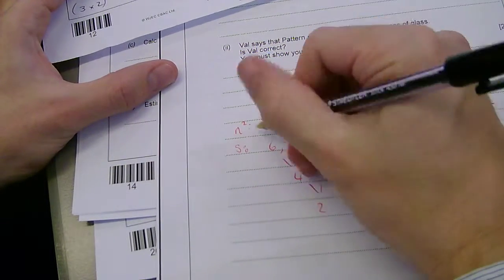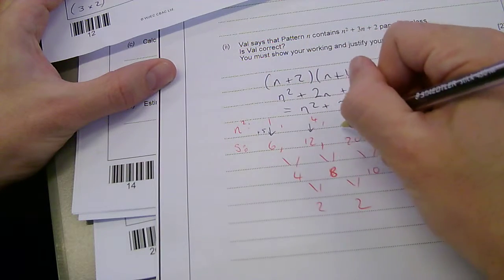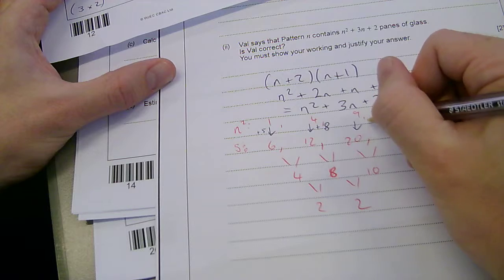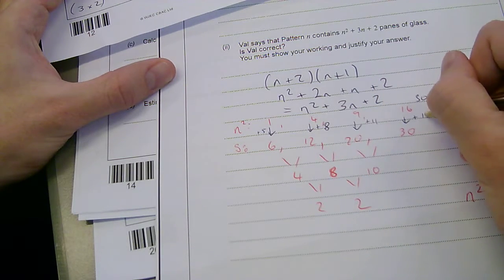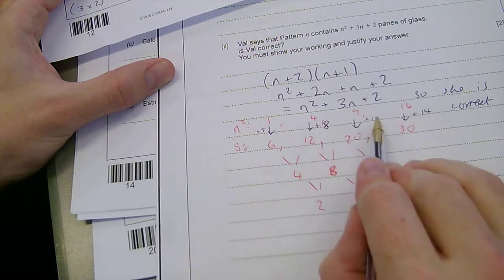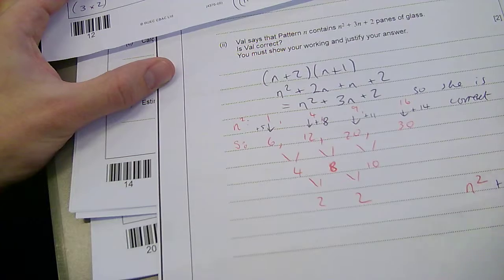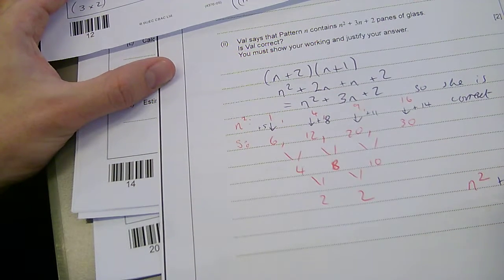What do I do to 1 to get it to 6? Add 5. What do I do to 4 to get it to 12? Add 8. What do I do to 9 to get it to 20? And 16 to 30? 14? 5, 8, 11, 14. What's it going up in? 3. So that's plus 3n. What would be the number in front of plus 5? Plus 2. There's the other way.